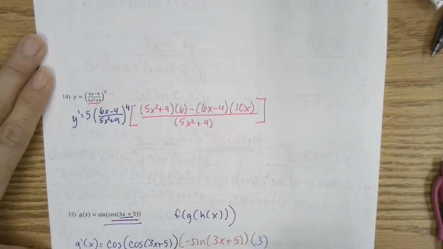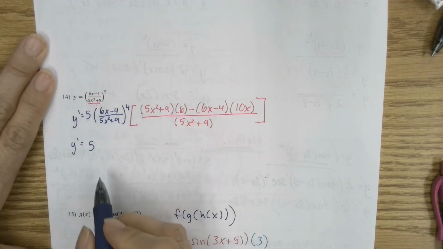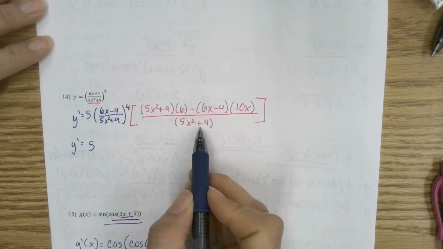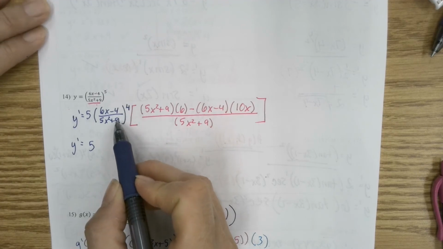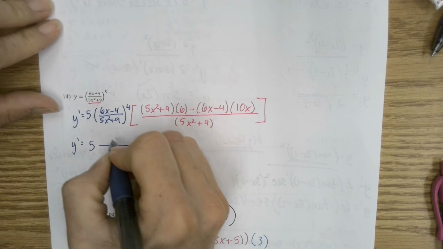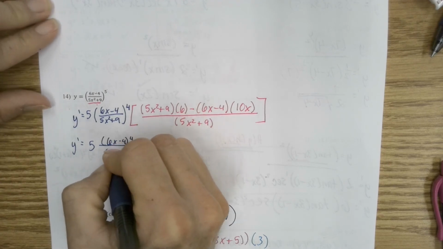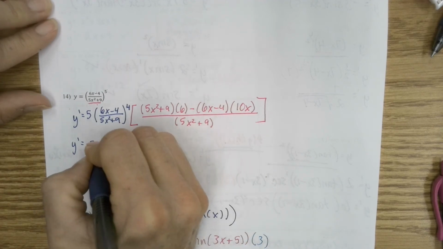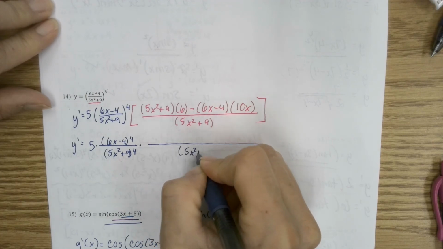Okay, so we're going to try to clean this up a little bit. So what are we going to do to clean this up? First thing, I'm seeing that I have a 5x squared plus 9 down here and down here. So I can combine those, but first I have to apply this 4 to both the numerator and the denominator. So I'm going to separate this. So that would be 6x minus 4 to the 4th over 5x squared plus 9 to the 4th. And then over here, on the bottom, we've got 5x squared plus 9.